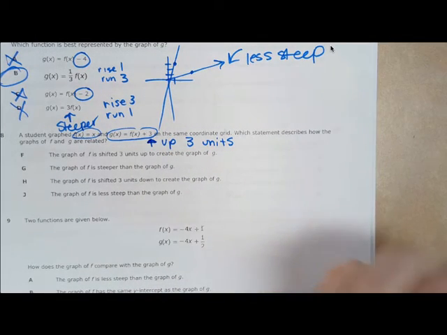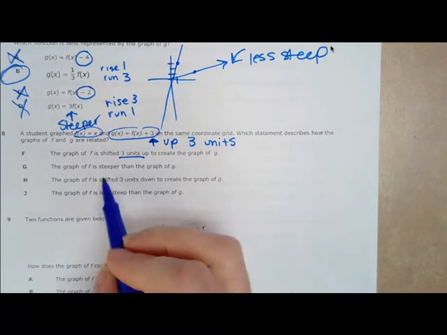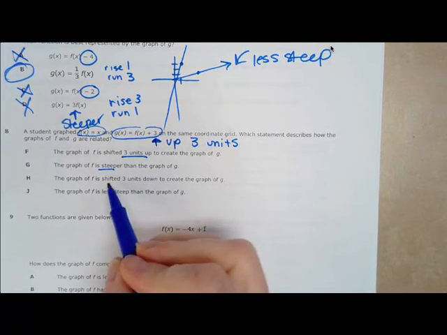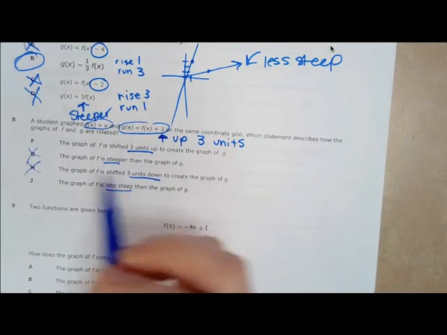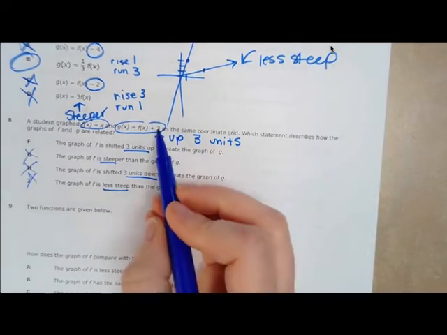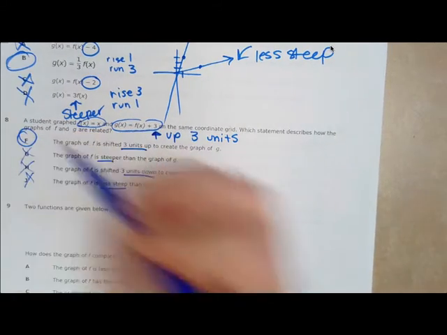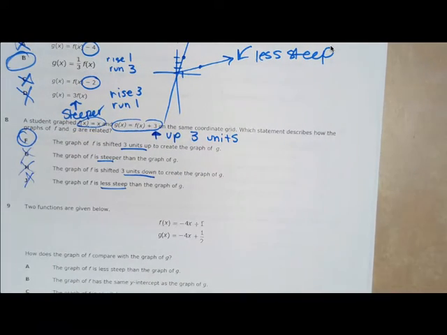Which one of our answer choices also says up 3 units? Oh, F. Yeah, 3 units up. Steeper, no. Same, no. 3 units down, no. And less steep, no. So that plus 3 is making it 3 units up.